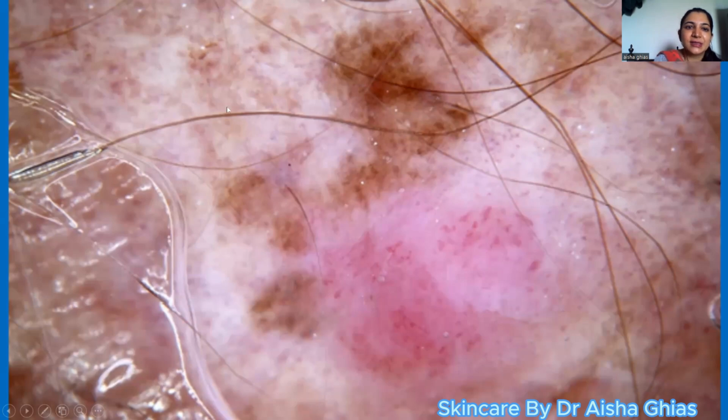But this thing is skin color, so we will disregard it. You do not take skin color into consideration. The color which is lighter than that of the skin is taken into consideration, like over here and over here. This is whiter, a little lighter in color than the skin. So this is an eccentric structureless area. You see structureless areas in nevi as well, but they are symmetrical.